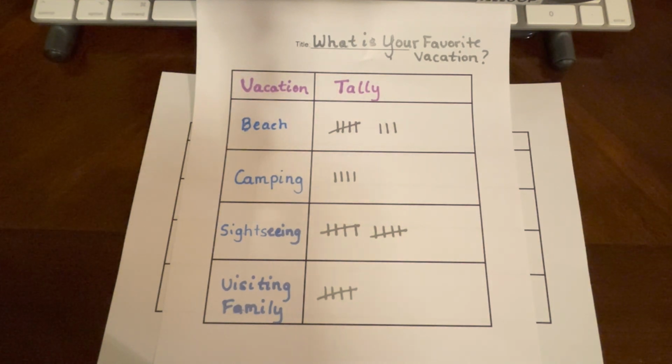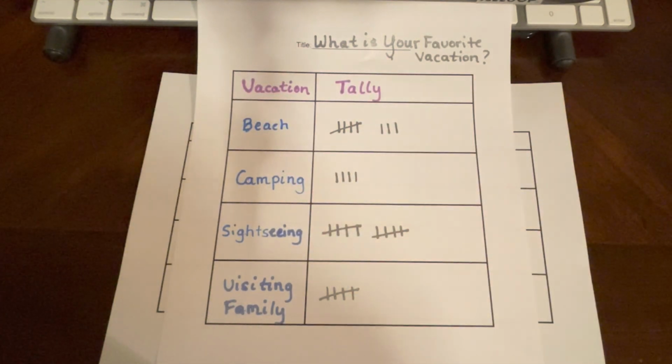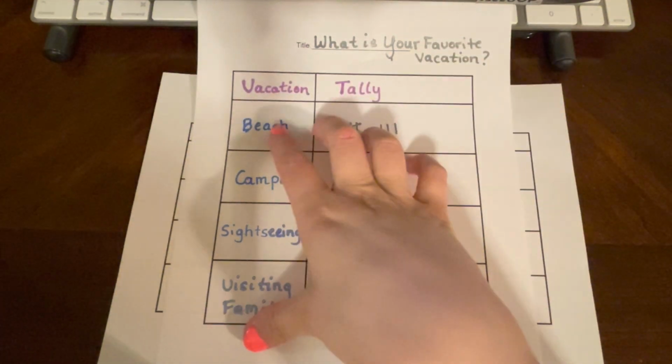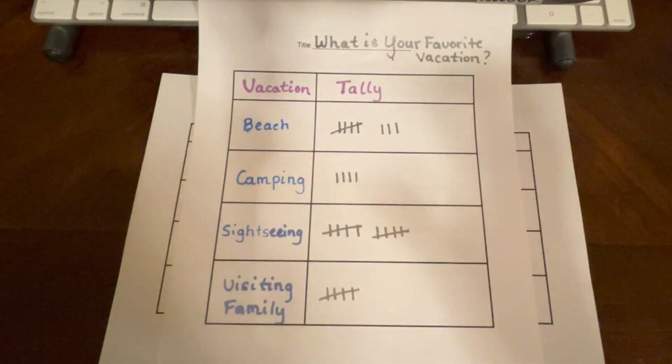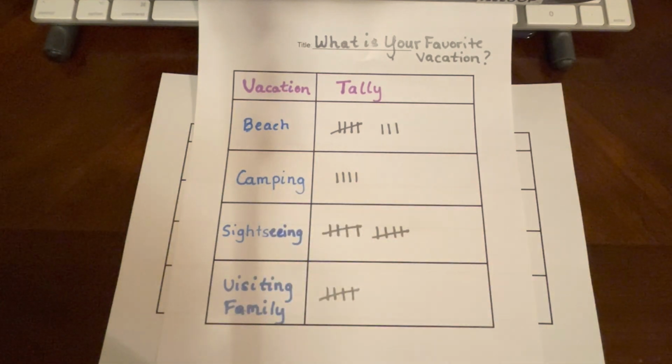So because I chose a question that involves different categories, I would have to use either a pictograph or a bar graph, because pictographs and bar graphs have named categories that really help us represent the data.